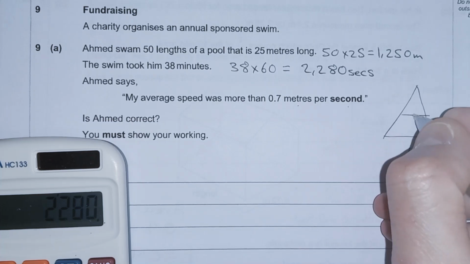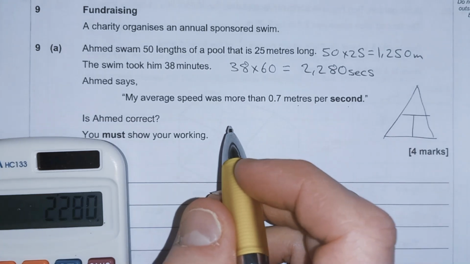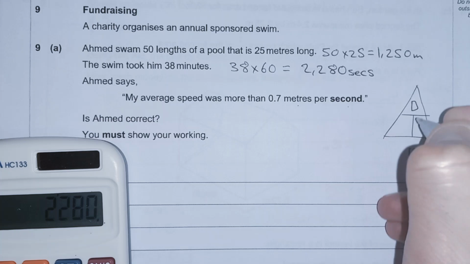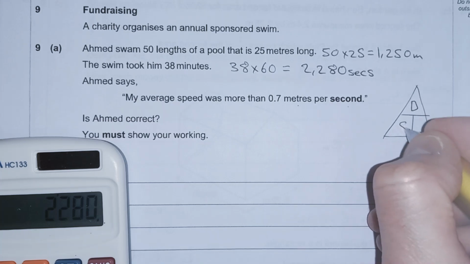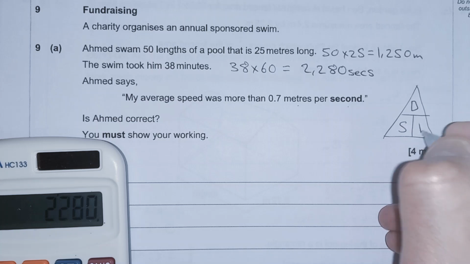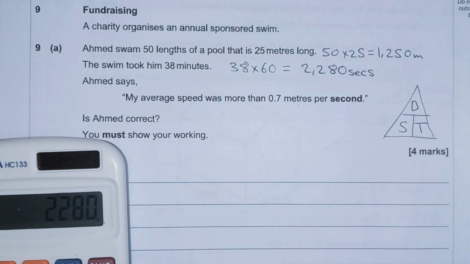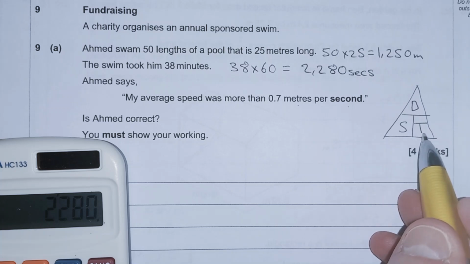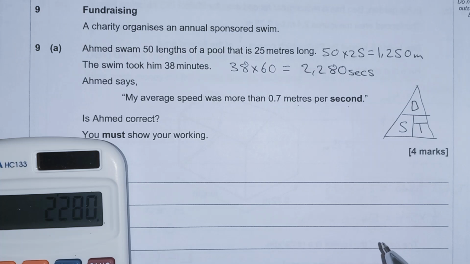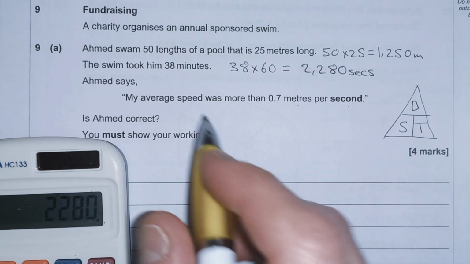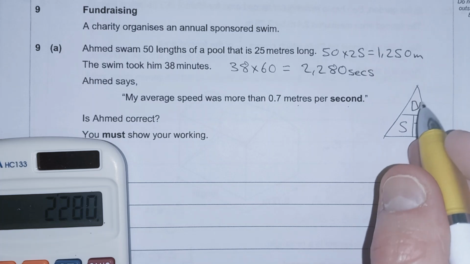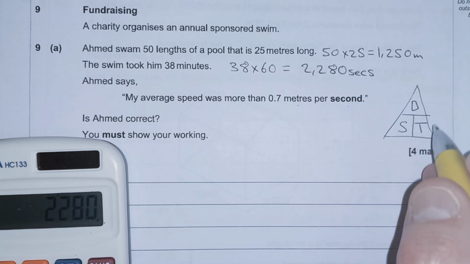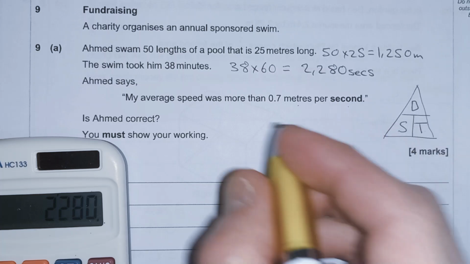It might help you to draw this little triangle. You don't have to, but we've got speed, time and distance. If you can remember that the distance is the speed that you're travelling at times the time you're travelling at that speed for. So if you travel at 50 miles an hour for 1 hour, you're going to travel 50 miles. Now, we're trying to work out the speed, not the distance. For distance, you multiply the speed and time together. If you want the speed, you want the distance divided by the time.